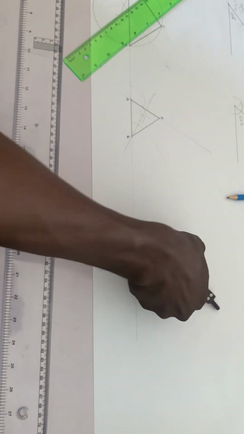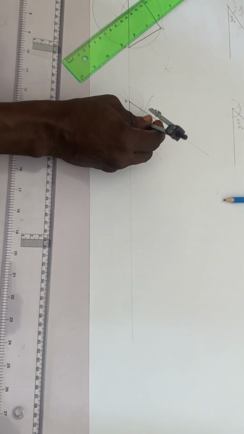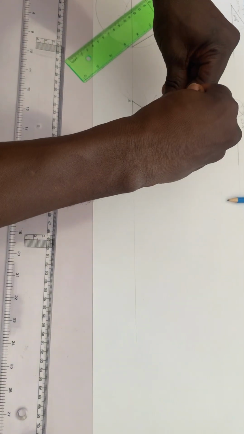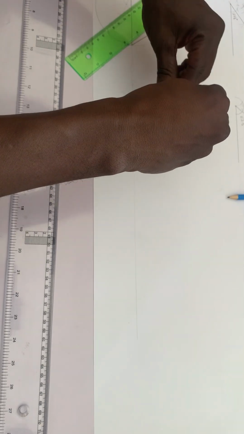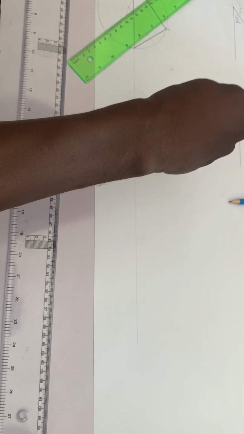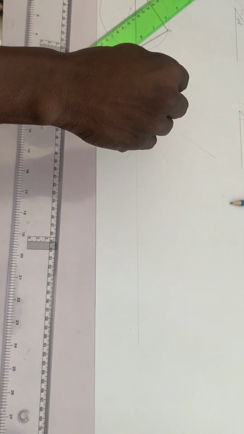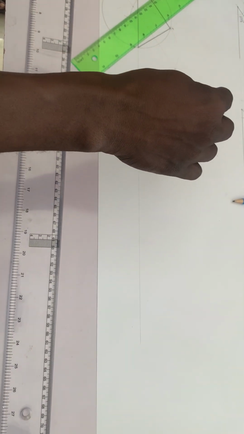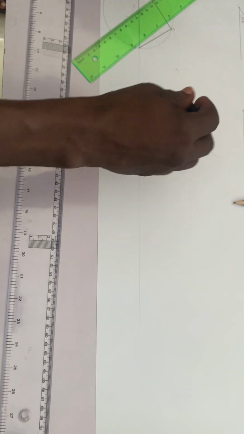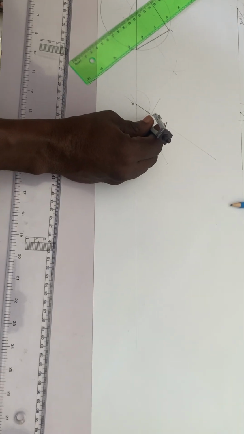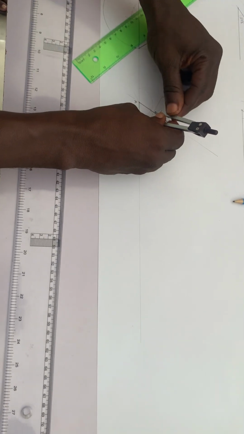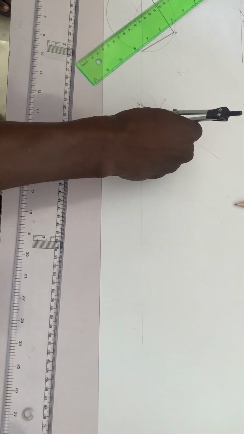So I'm going to position my pair of compass in such a way that it should touch but not go out. You see it? Check, the other one is going out. That means the center is not perfect. It goes out slightly, so I need to make a little adjustment and reduce my radius slightly. Check again.